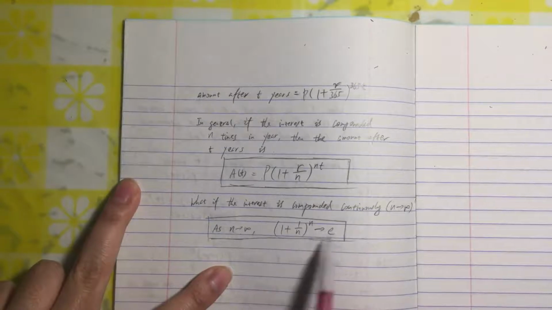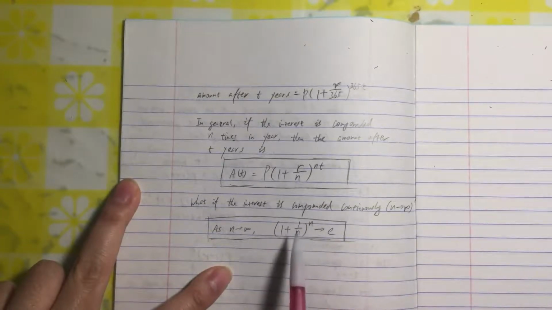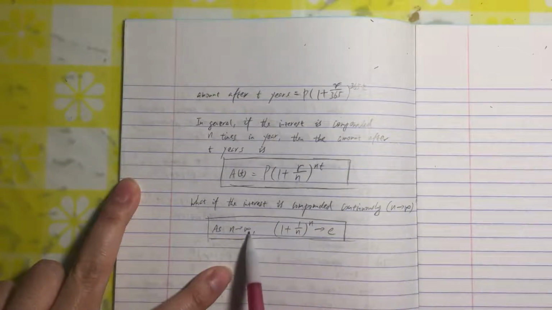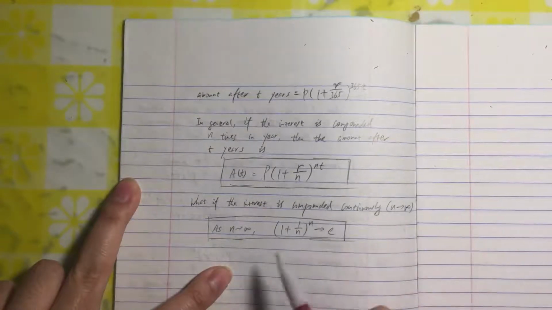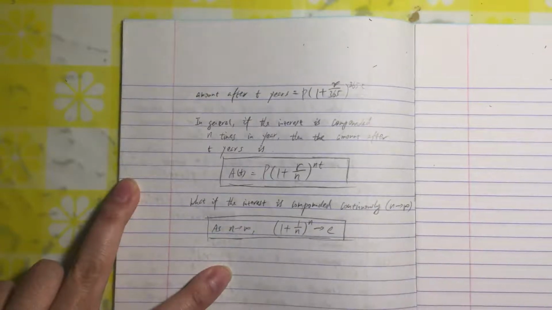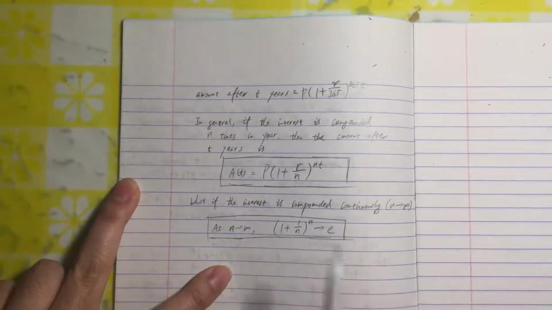You will learn a proof for this formula in your calculus class. But for now, keep this formula in mind. As n approaches infinity, as n becomes very, very large, 1 plus 1 over n to the power of n approaches e. Based on this formula, we can calculate the amount after t years if we compound interest continuously.